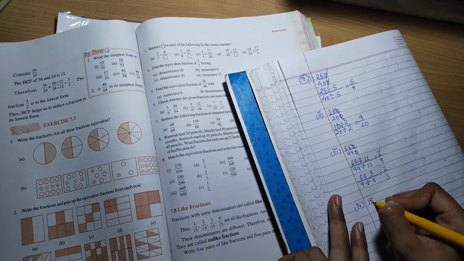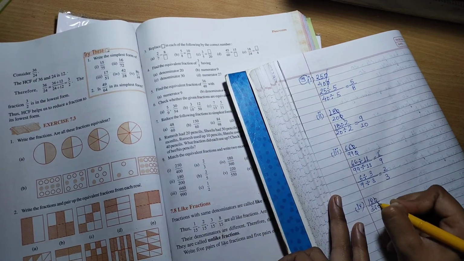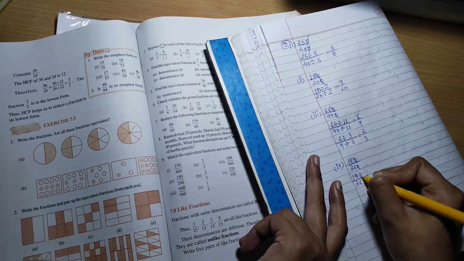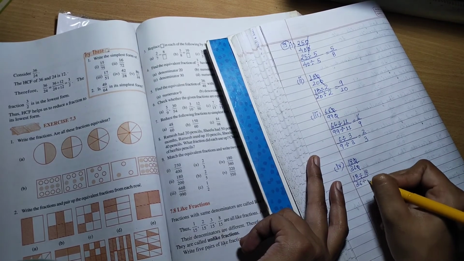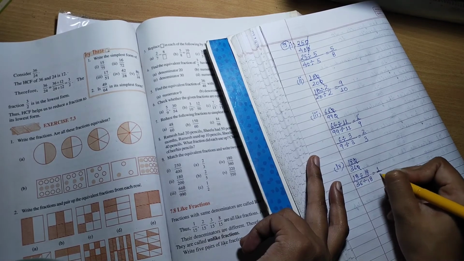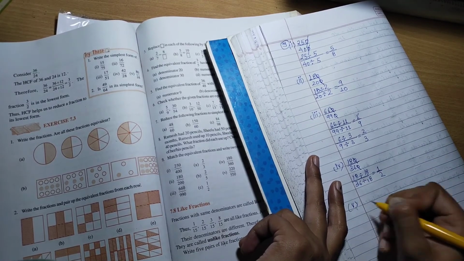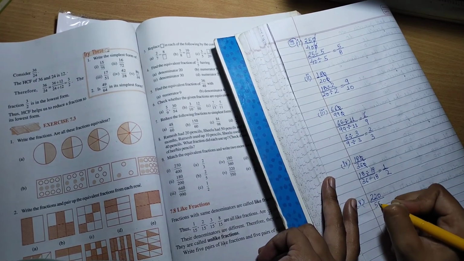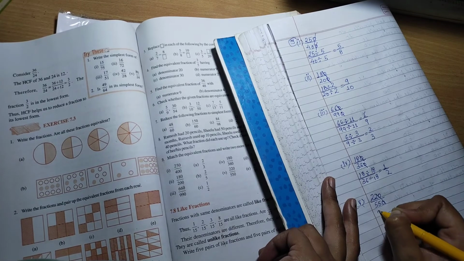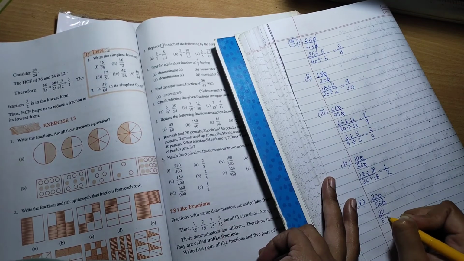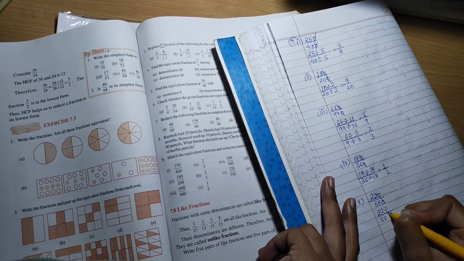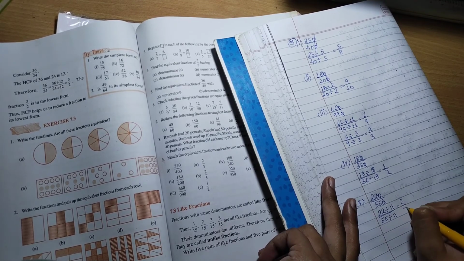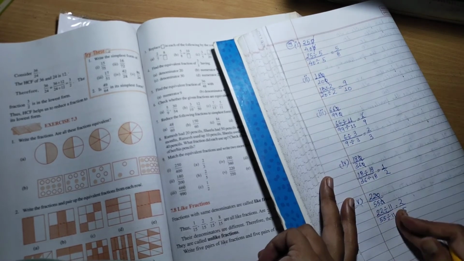Fourth is 180 upon 360. 0 0 is cancelled. 18 by 36 is left. Now 18 by 36 can be divided by 18 only. So 18 1s are 18, 18 2s are 36. Then fifth number we will see. Fifth number is 220 divided by 550. 0 0 they are again cancelled. We have 22 by 55. We're just going to divide this by 11. So it's 2 by 5. Now we have simplified this side.